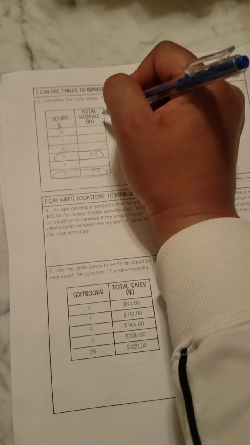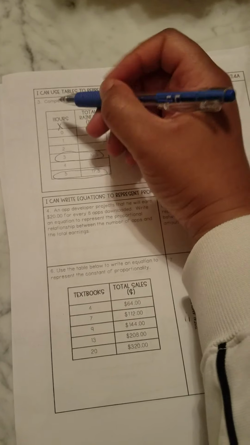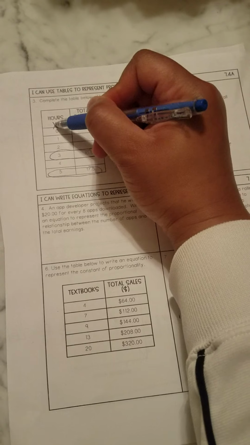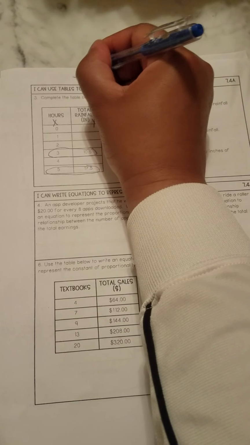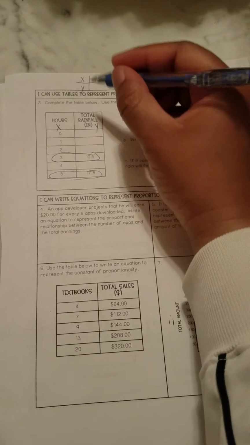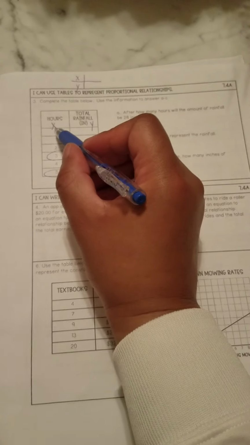Just so you know, your X will always be on the left side and your Y will always be on the right. It is always in alphabetical order. So it'd be X and then Y. If it was top and bottom, your X would be on top and your Y on the bottom. Okay, so it'll always be alphabetical. Even if they don't put the X and Y there for you, you should already know that.